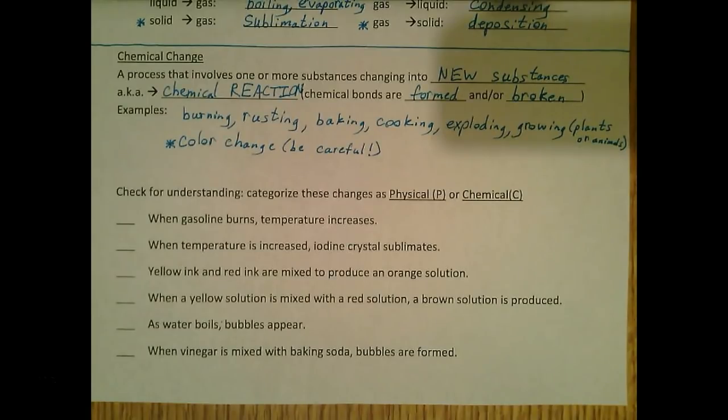But if something changes colors just because of the way that it's mixing, like yellow and blue mixed together to make green, that's a physical change. They're just mixing. But let's say we're pouring two different solutions together and it makes a new color that is not just the result of those two colors being blended together physically. That might be a chemical reaction that made some new substance that has a different color.